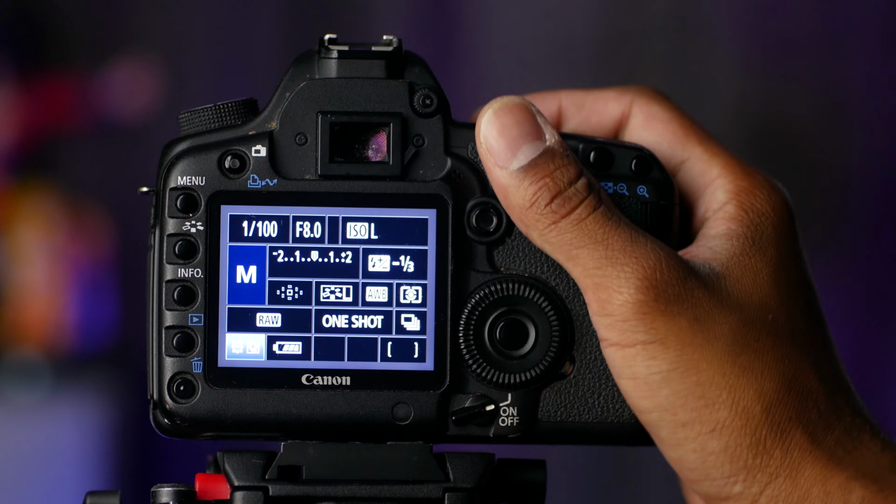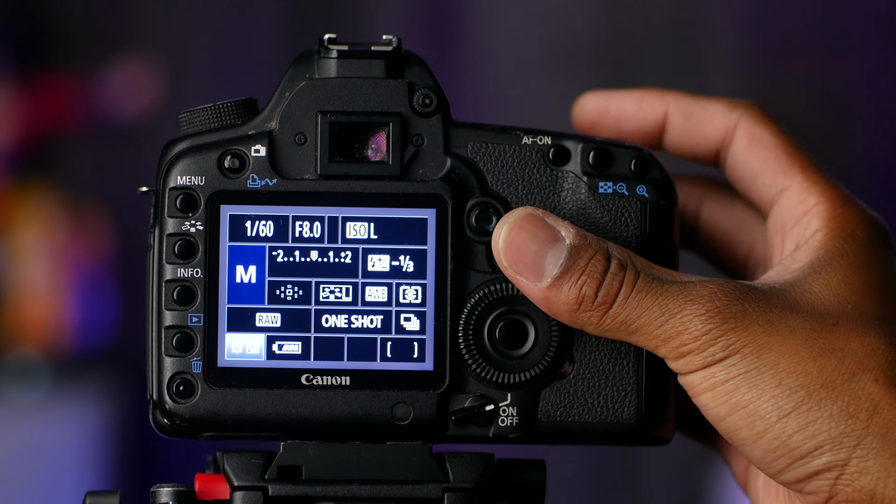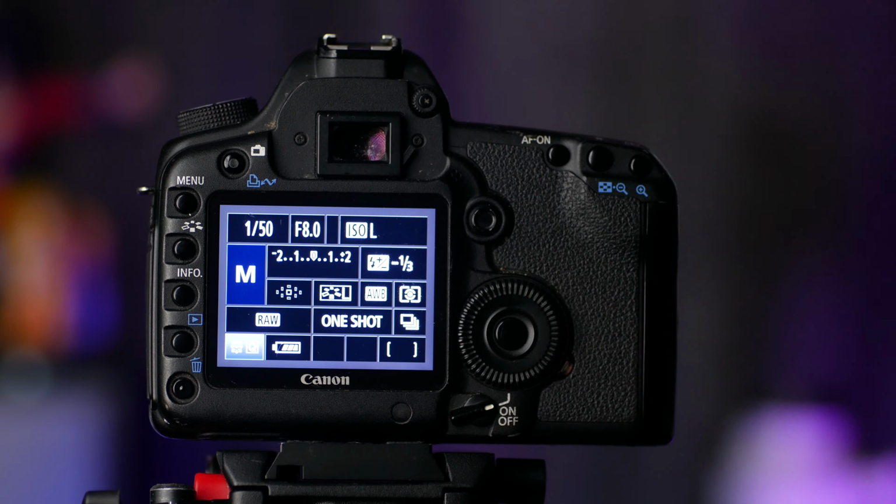Now, believe it or not, shutter speed is the exact same way. Say, for example, we're at 1/100th of a second and we needed 1 more stop of exposure. Well, let's take this in thirds. Going from 1/100th of a second to about 1/80th of a second is 1/3 of a stop. Going from 1/80th to 1/60th of a second, that is 1/3 of a stop. And then going from 1/60th of a second to 1/50th of a second, that is a whole stop from 1/100th of a second.